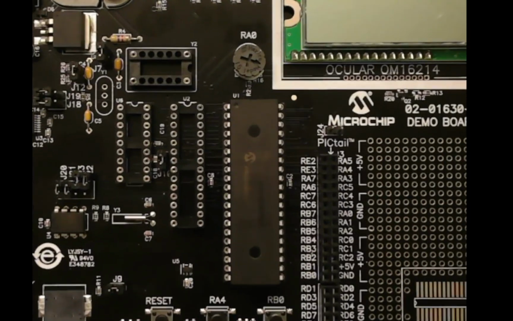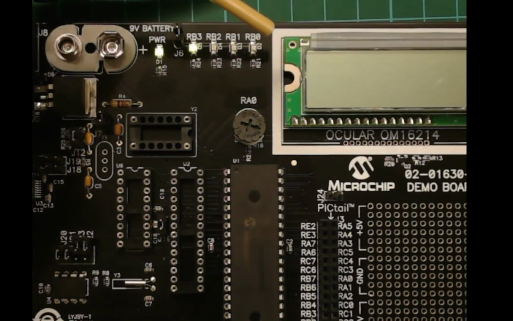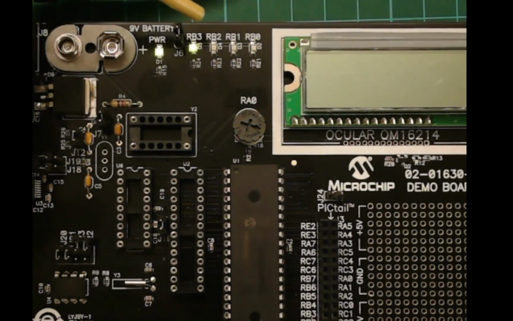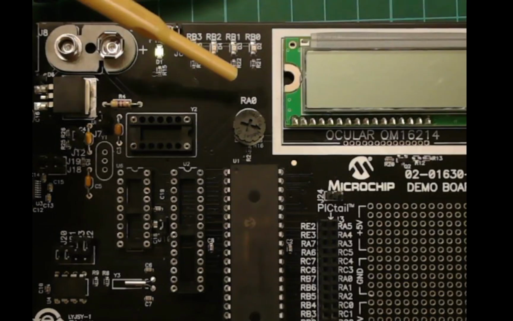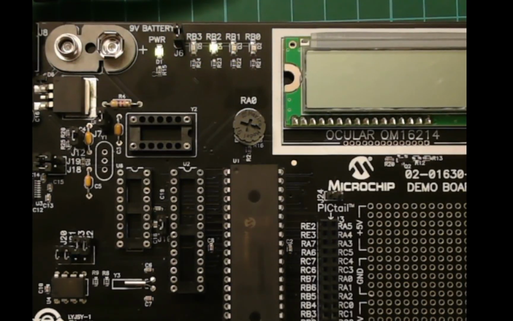Here we go. Let me just zoom that. And you can see quite clearly that they all say RB0, RB1, RB2, RB3, and RA0 is there. So we can see on this little camera shot here, we've got them operating.